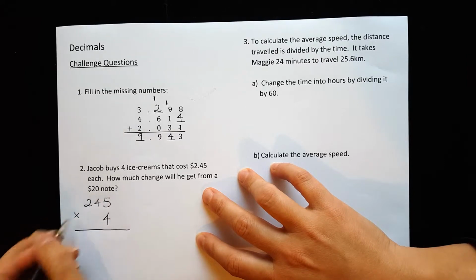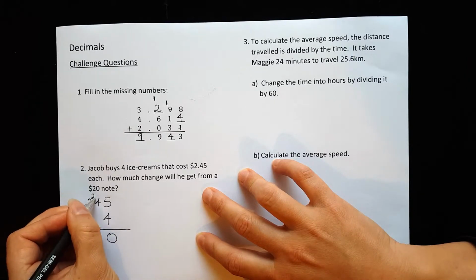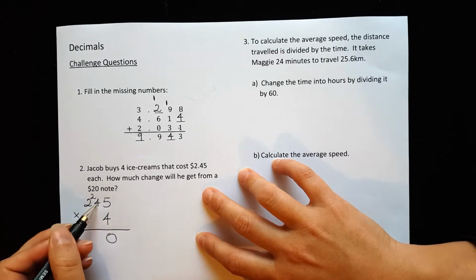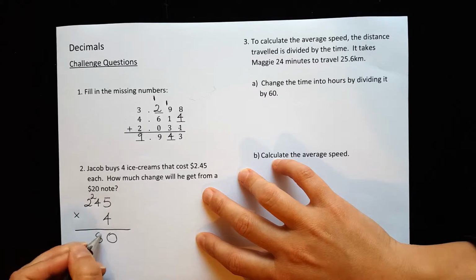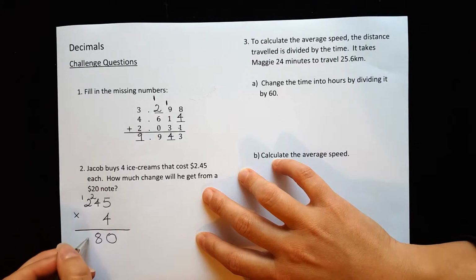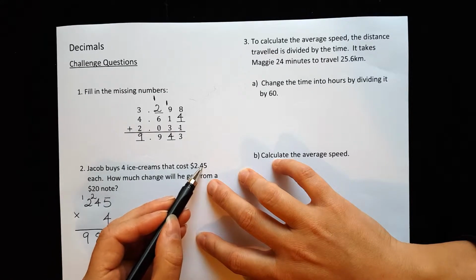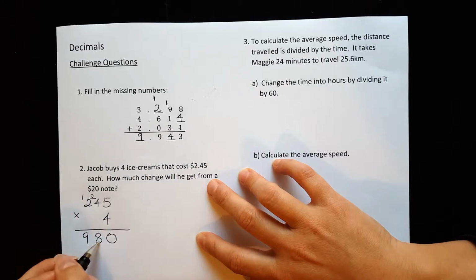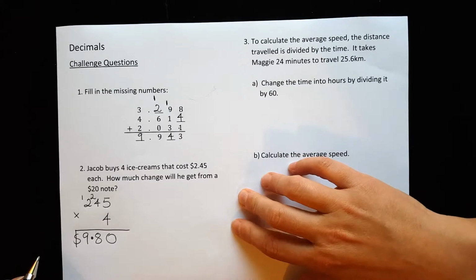We're multiplying these, sorry, put the multiplier at the side. 4 5s are 20, carry the 2 up there. 4 times 4 is 16, add on 2 more, makes 18. 4 times 2 is 8, plus 1 is 9. Now for the decimal place, there were 2 numbers after the decimal place in the question, so there'll be 2 numbers after the decimal place in the answer. So it's going to be $9.80 that those ice creams are going to cost.